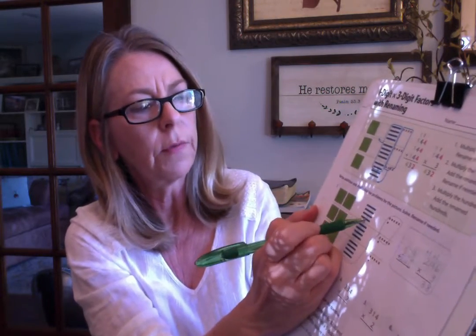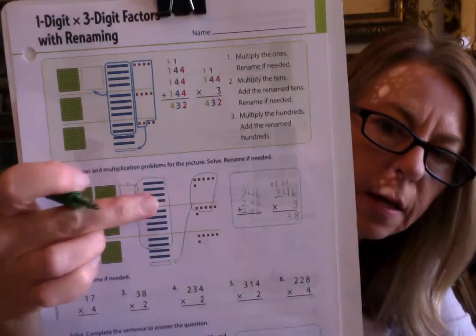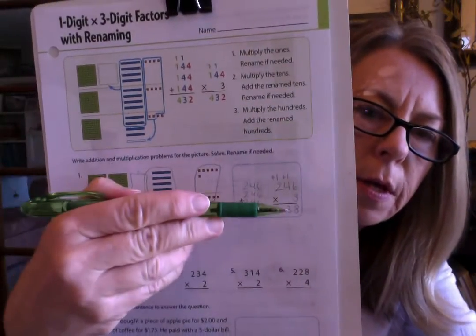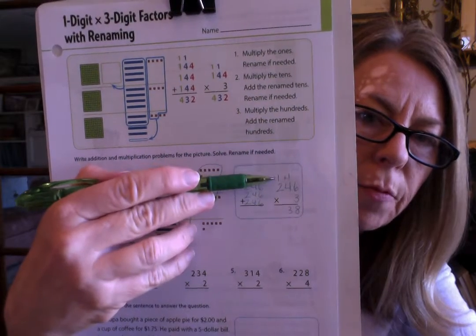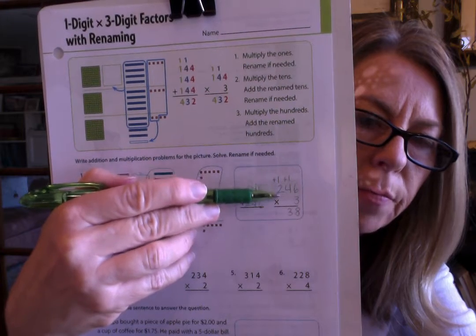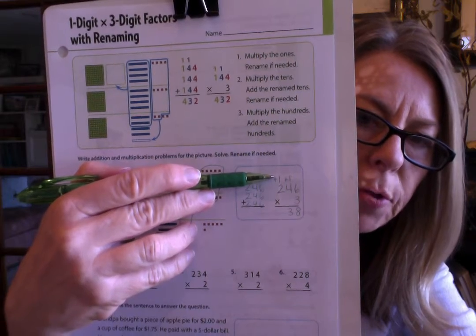Okay, so 1, 2, 3, 4, 5, 6, 7, 8, 9, 10. Here are my 10 10s that I'm renaming as 100. Okay, so I put an extra 100 here, and I rename these 10 10s, and I have 3 10s to put in my 10s column. So here are my 3 10s. I renamed 10 of the 10s as 100, and I put that with a plus right above my 200s. Okay, so I'm going to remember to add that in after I multiply.